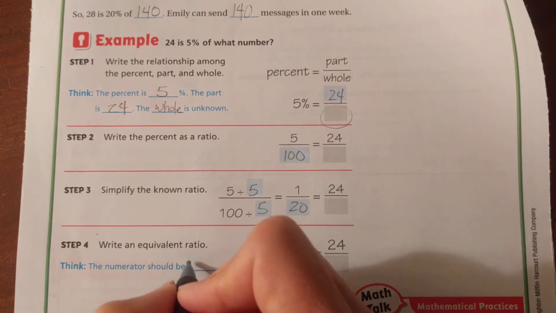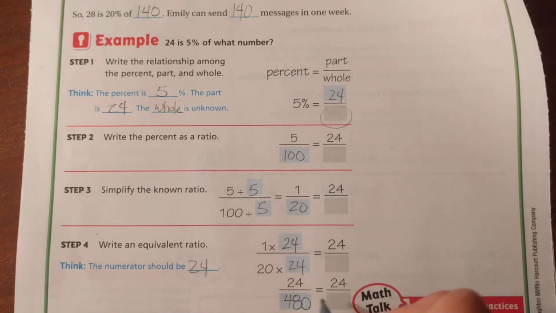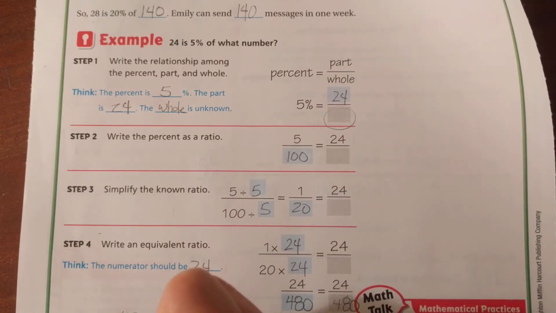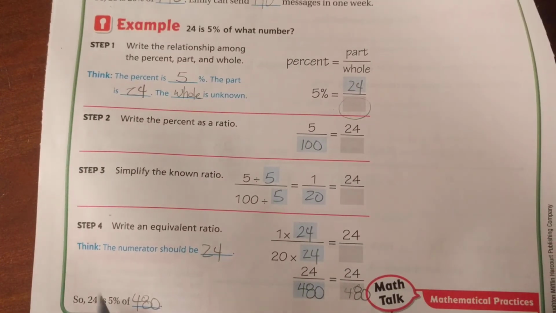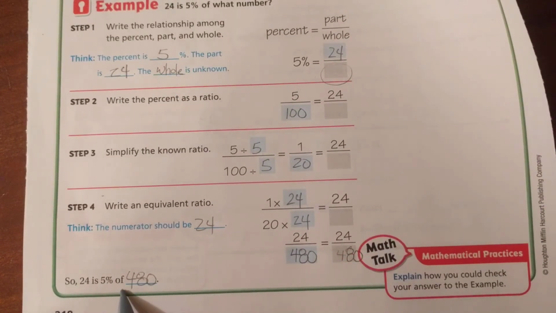Oh, the numerator should be 24, sorry. So our unknown value is 480. So 24 is 5% of 480.